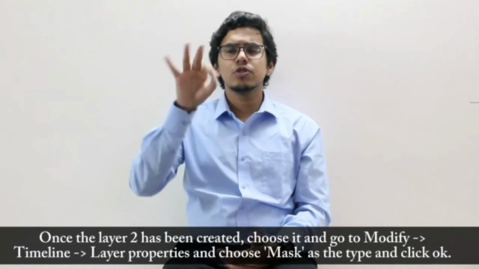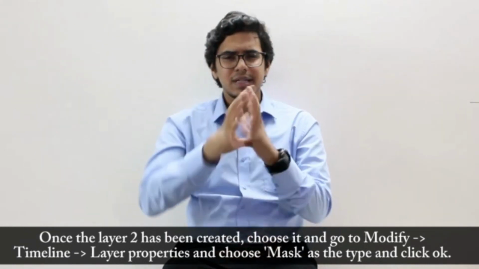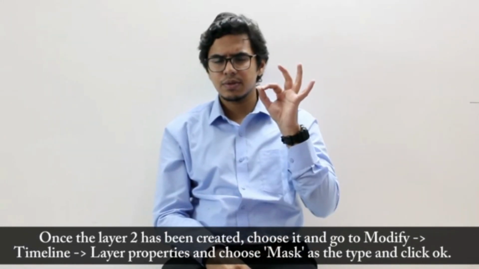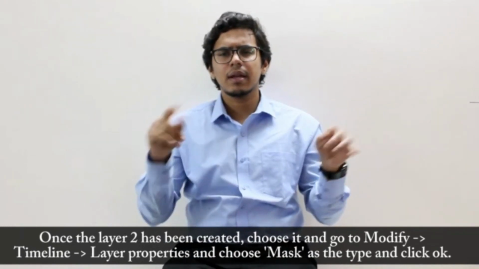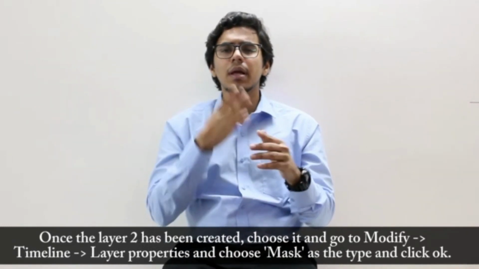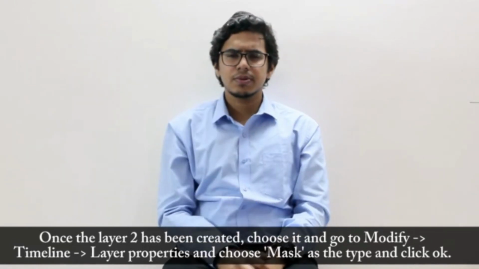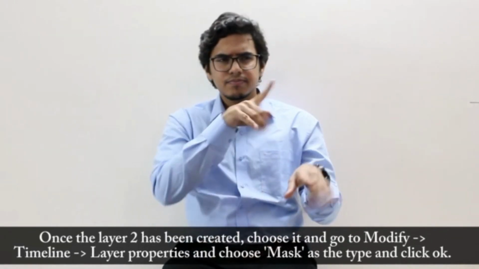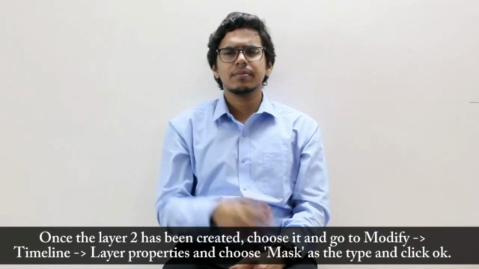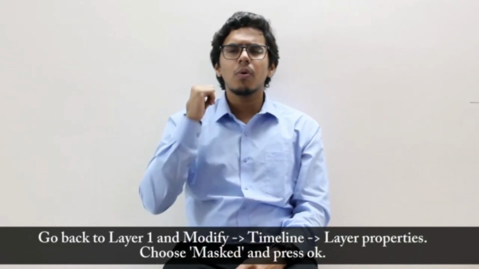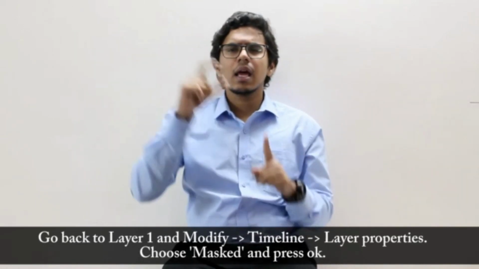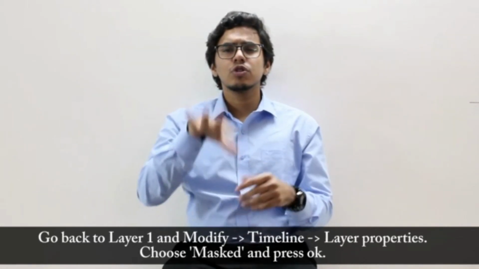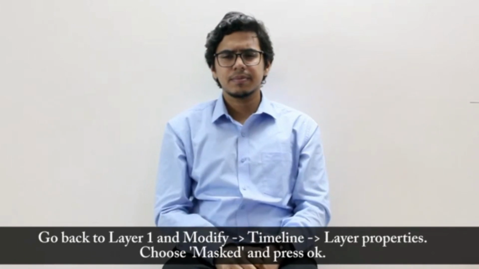Once Layer 2 has been created, choose it and go to Modify, Timeline, Layer Properties, choose Mask as the type and click OK. Go back to Layer 1 and modify: Timeline, Layer Properties, choose Masked and press OK.